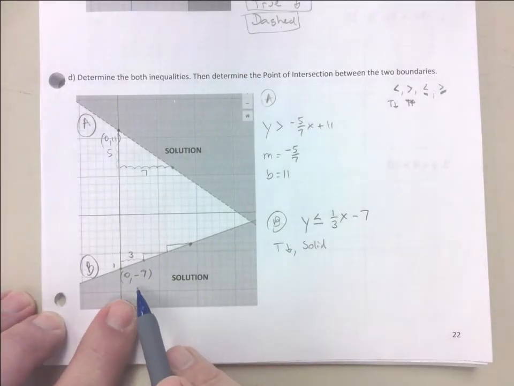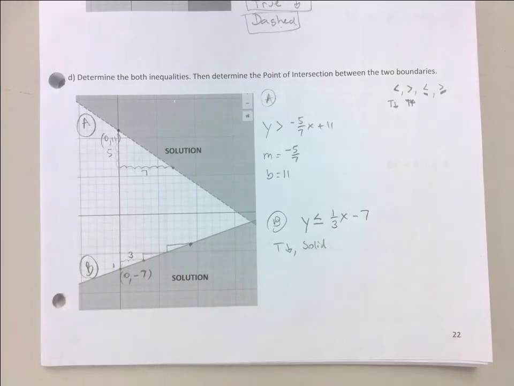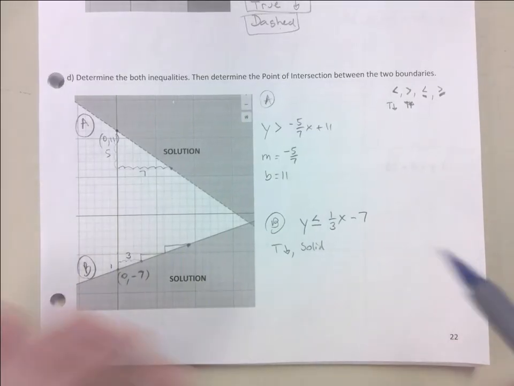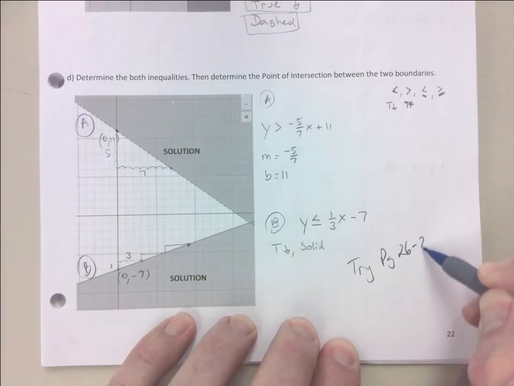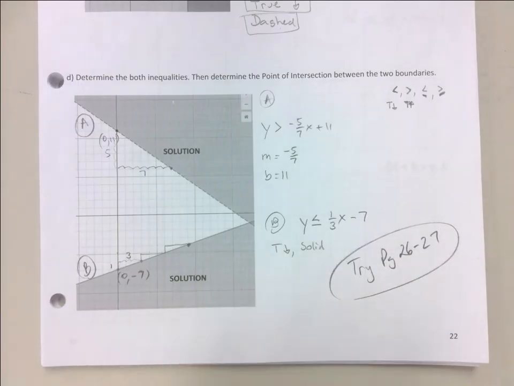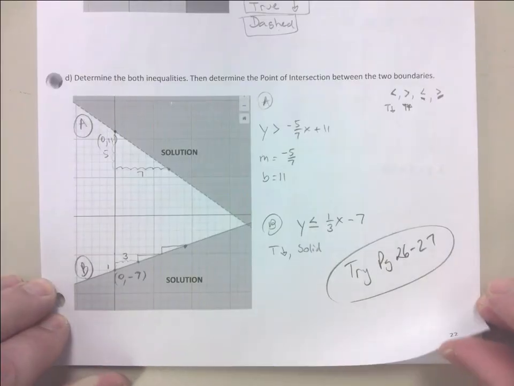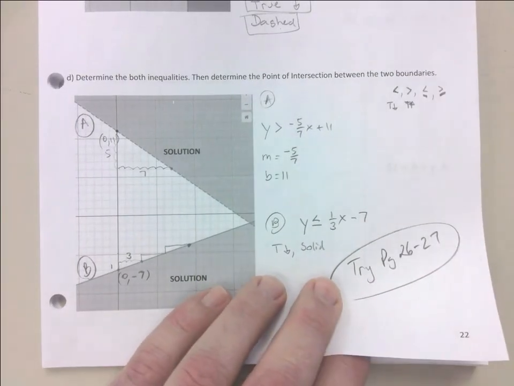Okay, so that's that. So here are my 2 inequalities. They're done. If you want more, try pages 26 to 27. It has more of this type of graph, writing your inequality from the graph. Okay? I'm going to stop here.